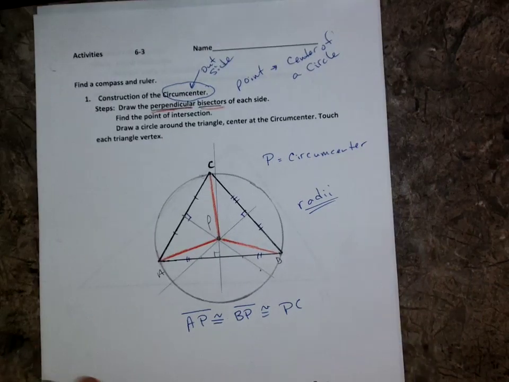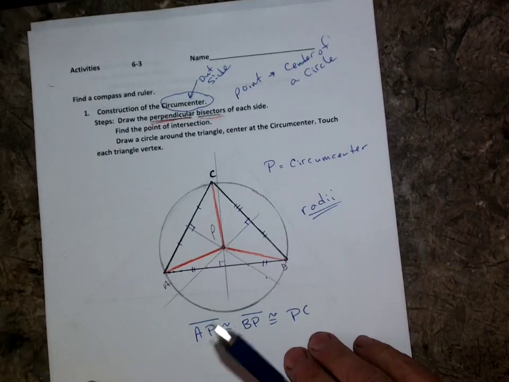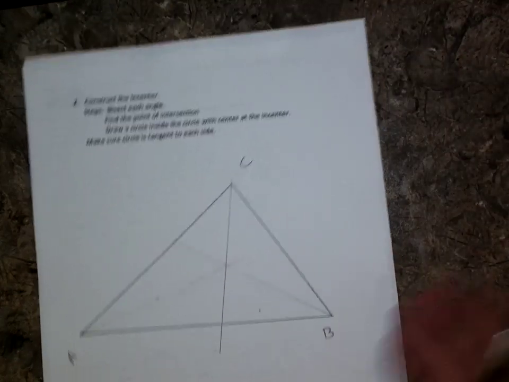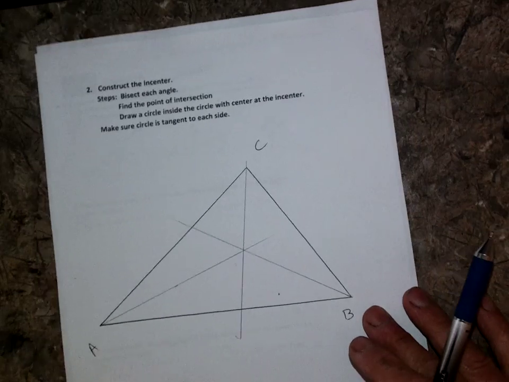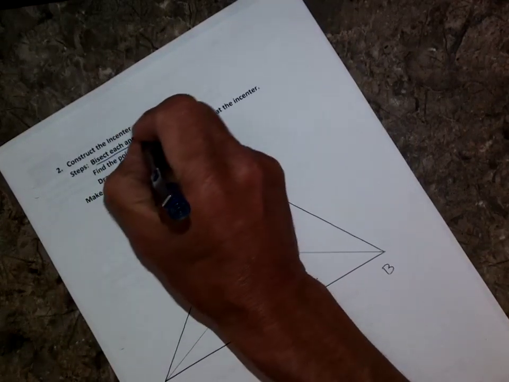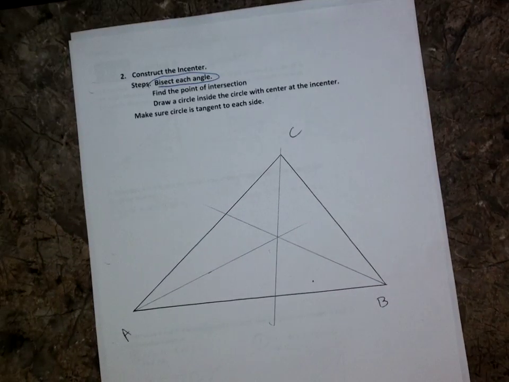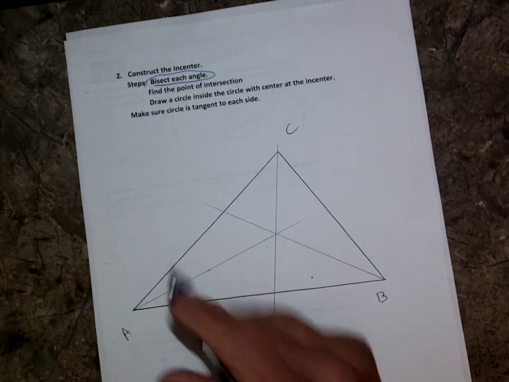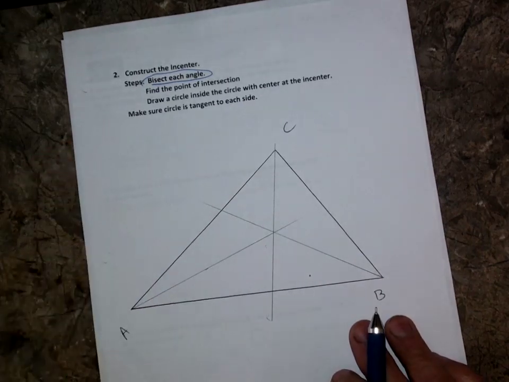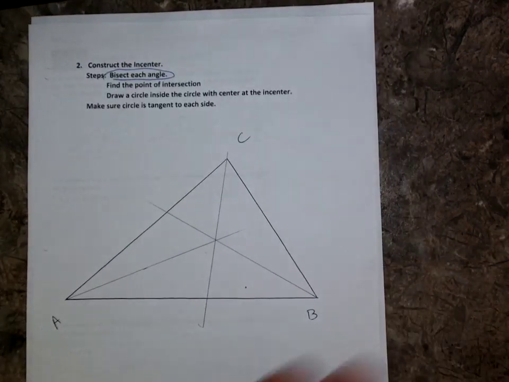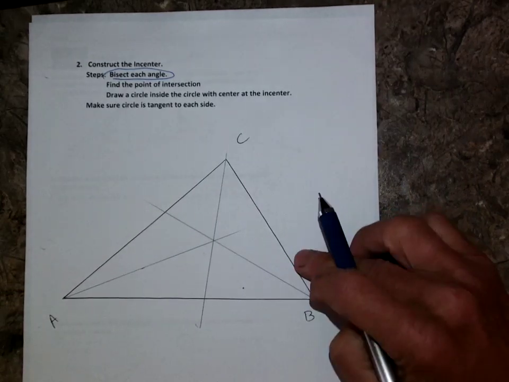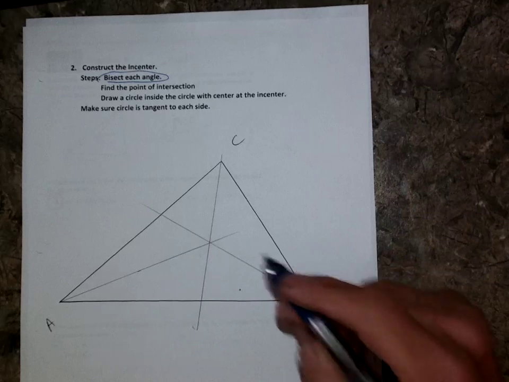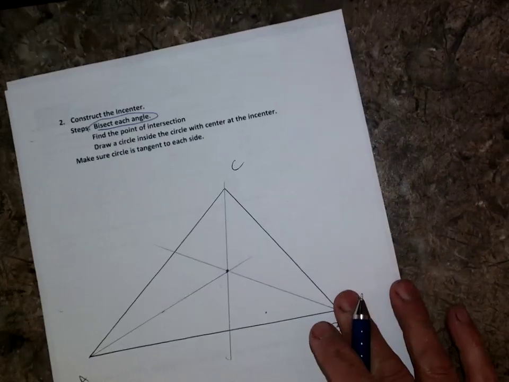Okay, now, the second construction they do is a thing called the incenter. I've kind of set us up, but we're going to bisect each angle. I took my protractor this morning and looked at the angle. This turned out to be 40 degrees, so I cut the angle in half, 20 and 20. I bisected each angle, and they all intersect in a single point. That's the incenter.